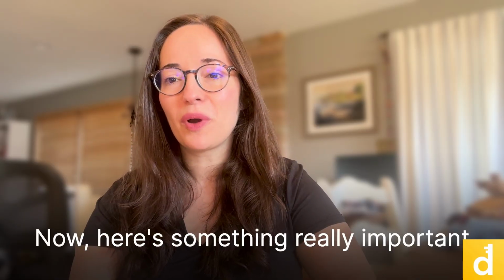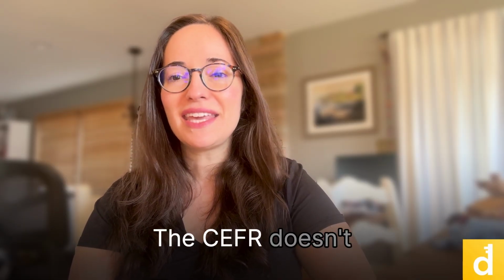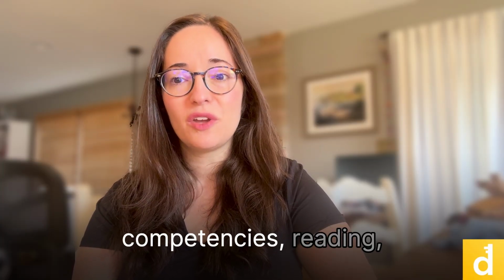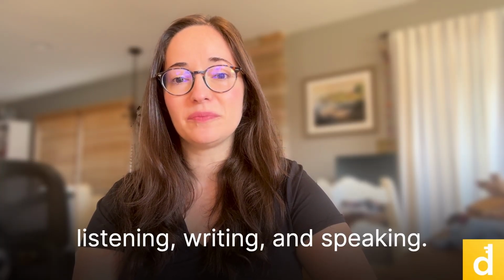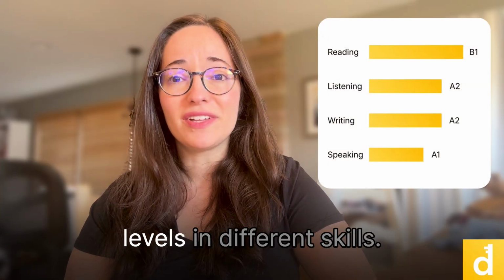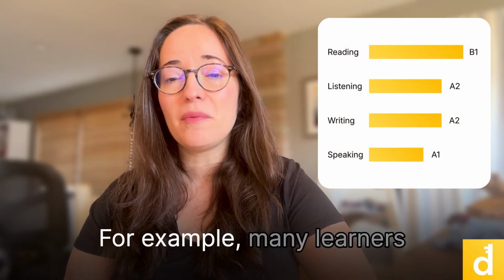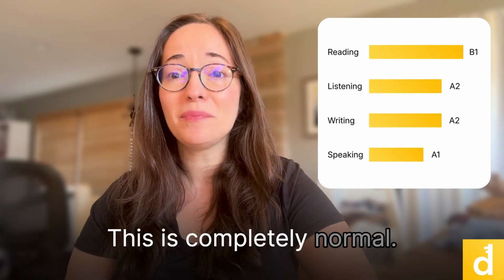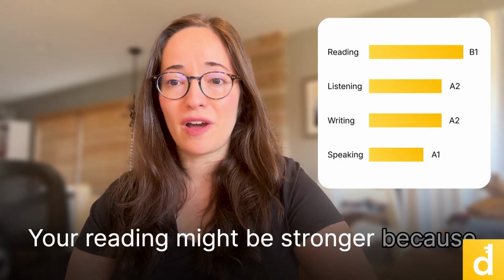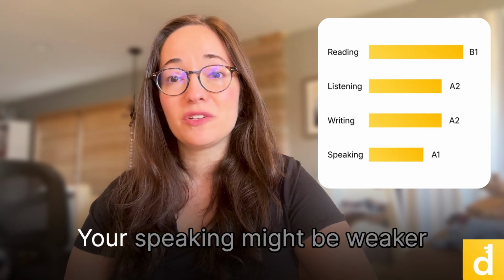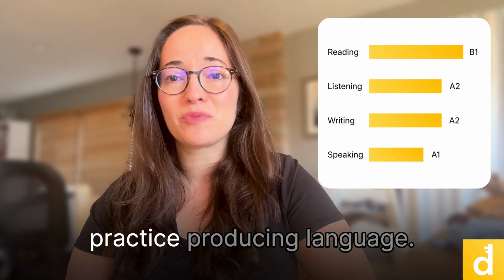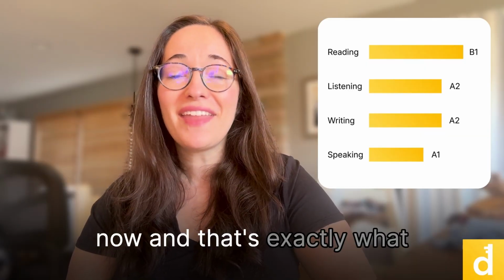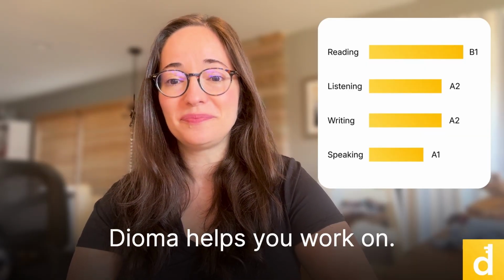Now here's something really important that a lot of people don't realize. The CEFR doesn't give you a single level. It evaluates you across 4 competencies: reading, listening, writing, and speaking. And you may be at different levels in different skills. For example, many learners reach B1 in reading before achieving B1 in speaking. This is completely normal. Your reading might be stronger because you've been consuming content. Your speaking might be weaker because you haven't had as much practice producing language. That's not a problem, that's just where you are right now. And that's exactly what Dioma helps you work on.